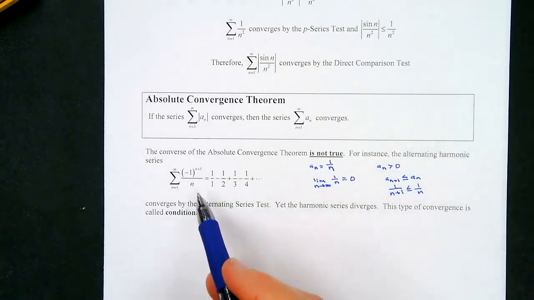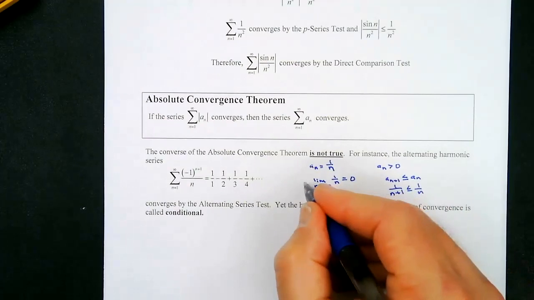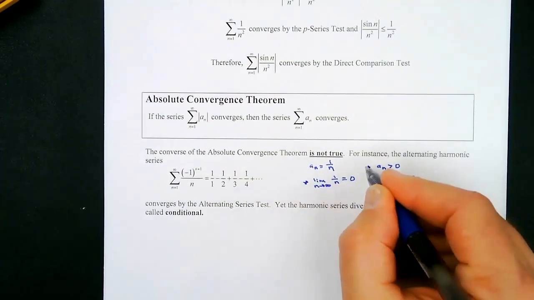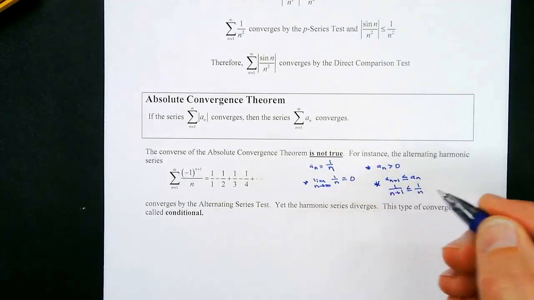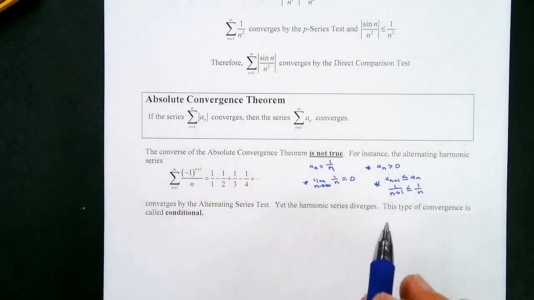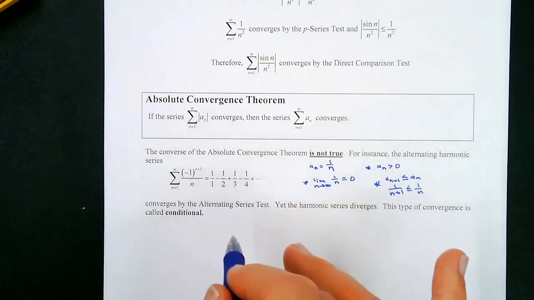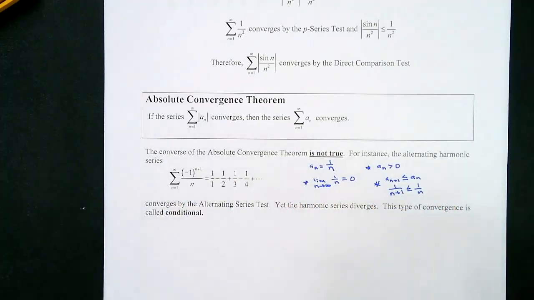So this series would converge by the alternating series test. These three statements are true, so this series, (-1)^(n+1) over n, has to converge by the alternating series test.